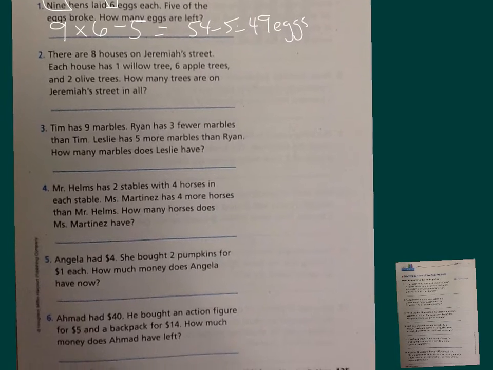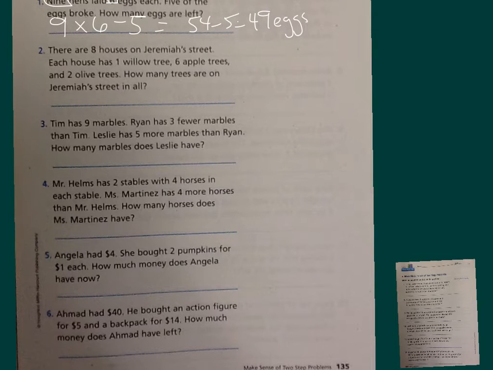Okay, next one. There are 8 houses on Jeremiah's street. Each house has 1 willow tree, 6 apple trees, and 2 olive trees. How many trees are on Jeremiah's street in all? Okay, this is where we're going to take 8 and kind of put it off the side because we're going to go times, but then we're going to work on something inside parentheses.